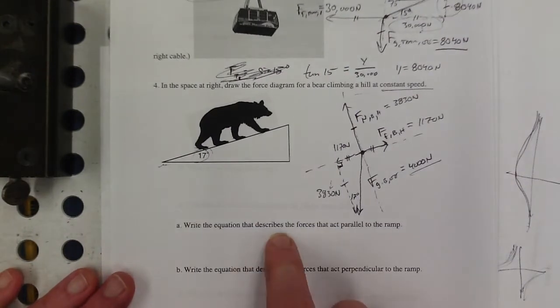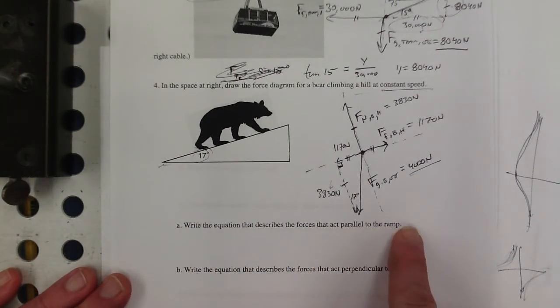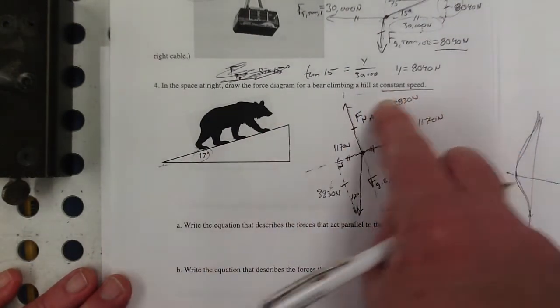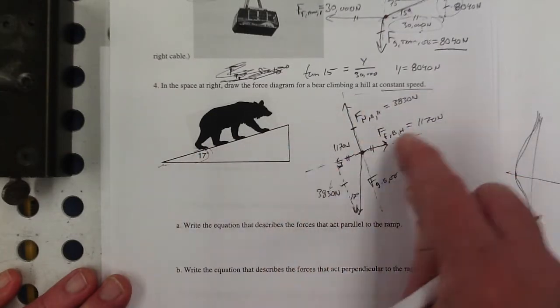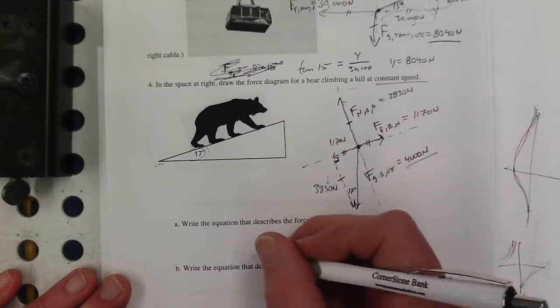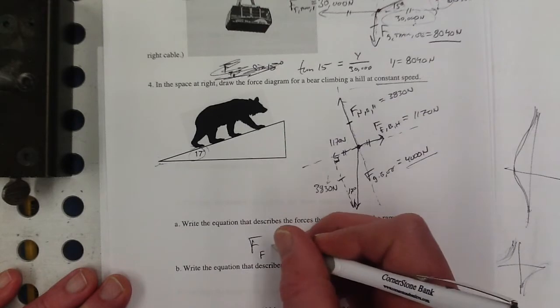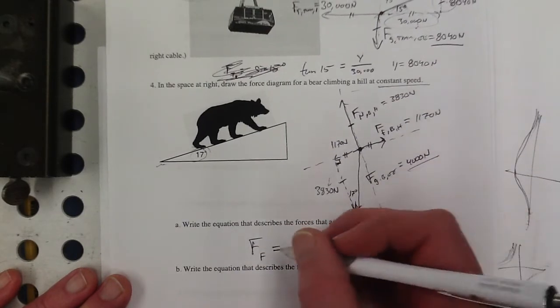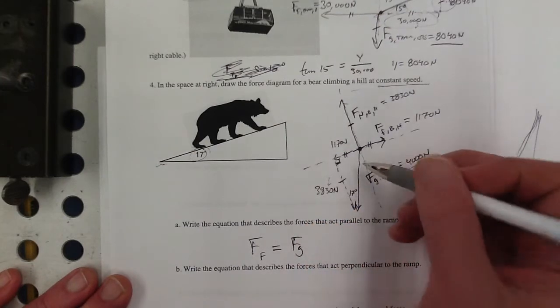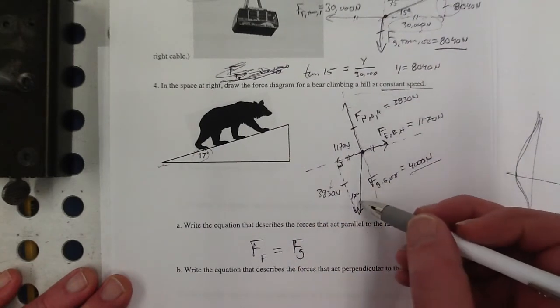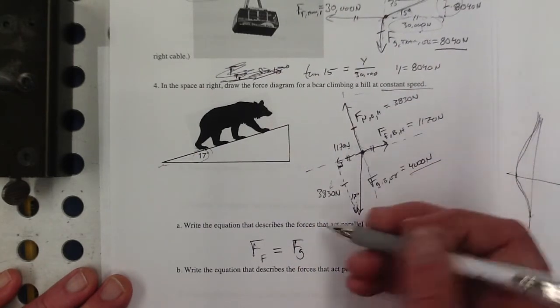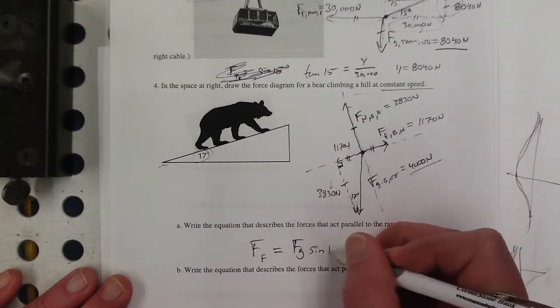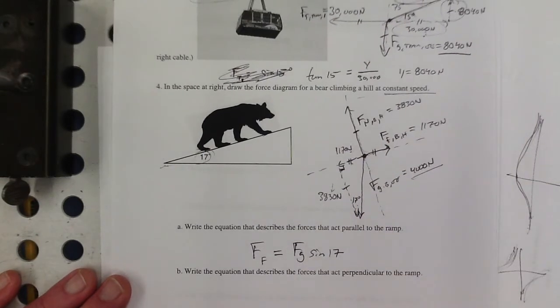Write an equation that describes the forces that act parallel to the ramp. Parallel to the ramp. Right, same direction as the ramp. That's these. So that would be force of friction is equal to the force of gravity, but not the whole thing, just this piece of it. And that's the opposite times the sine of 17.